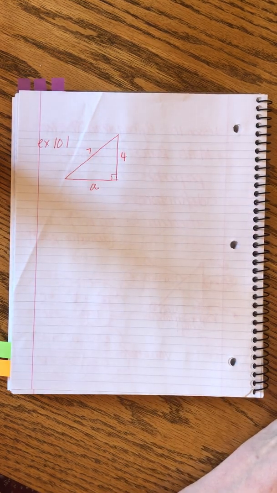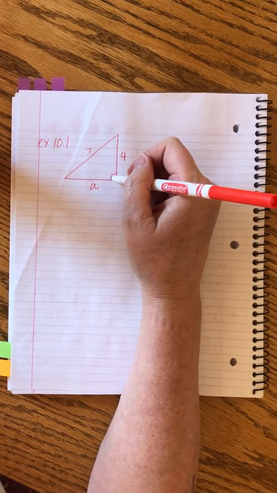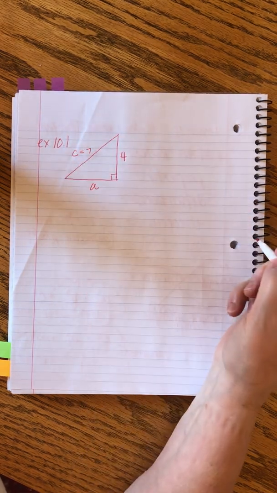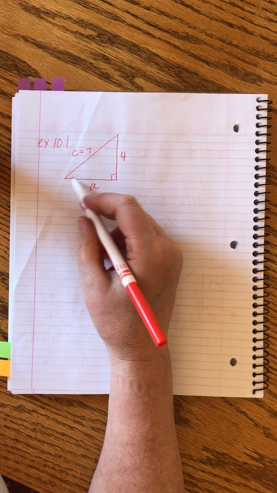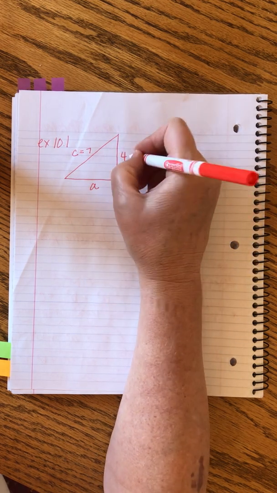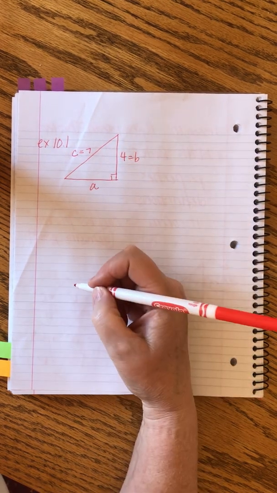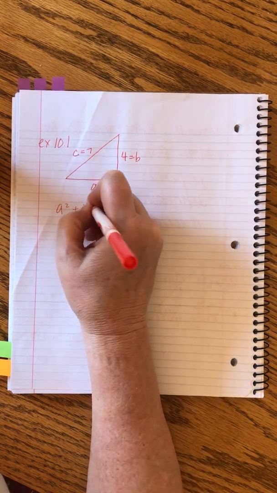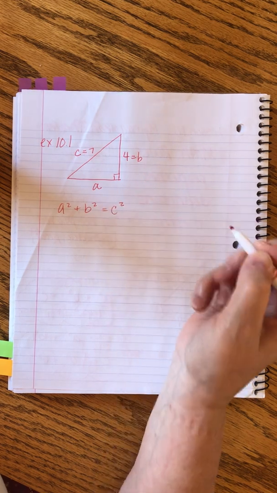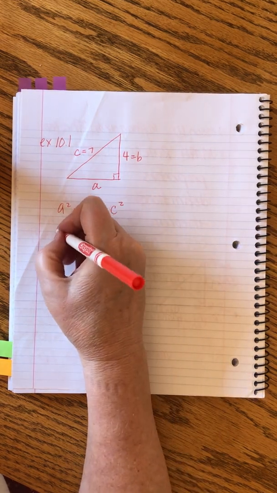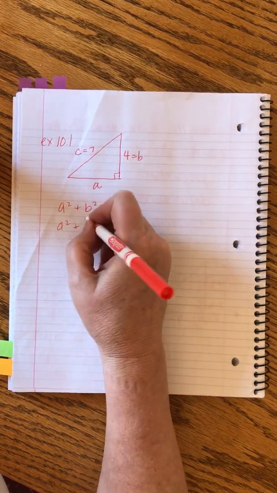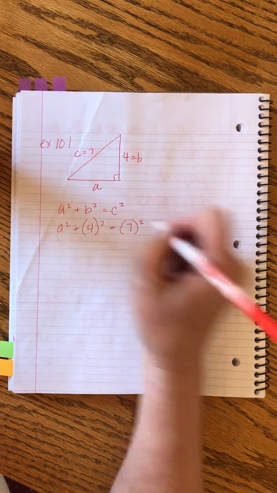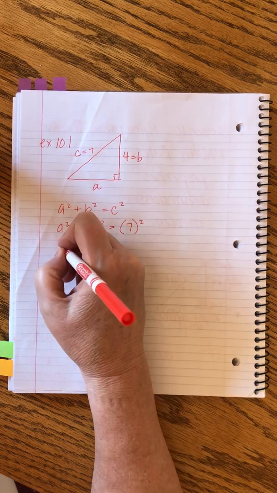Okay, so we look at this and we go, okay, what's going on? Well, here's the right angle, so the opposite side is the hypotenuse. So we know that's going to be equal to C. A is already A, it's one of the legs. This is the other leg, so we'll call this one B. Okay, then we know that we're dealing with A squared plus B squared equals C squared. And now we can just plug in the values that we have. Okay, now we'll square them.